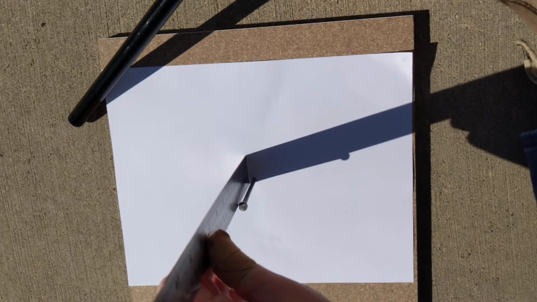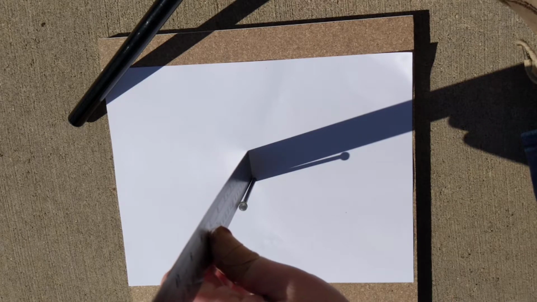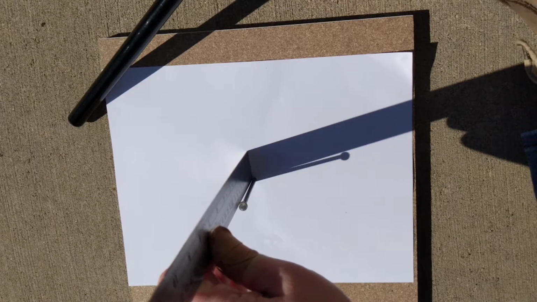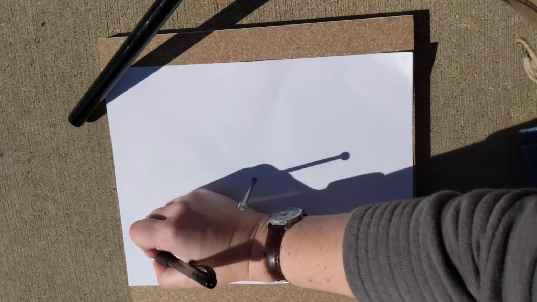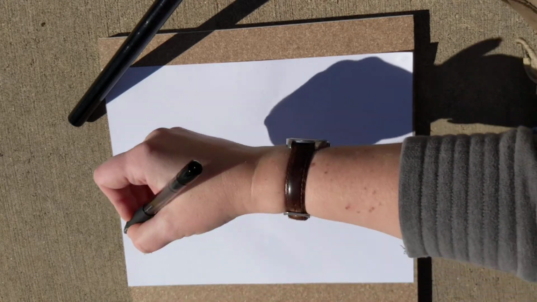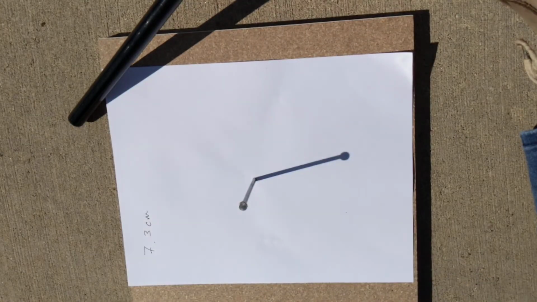The first is the height of the nail. So what I can do is take a ruler and I can literally just measure the height of the nail. This one happens to be 7.3 centimeters tall. And so typically what you do with a shadow plot is you just record the height of the nail right on the sheet of paper.